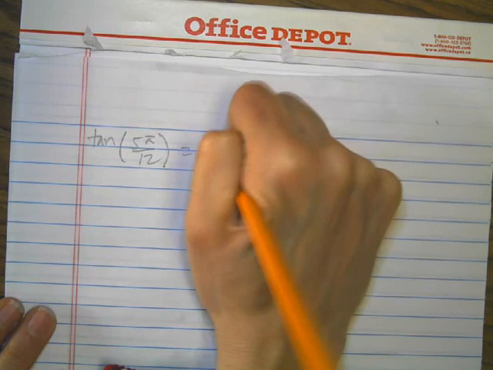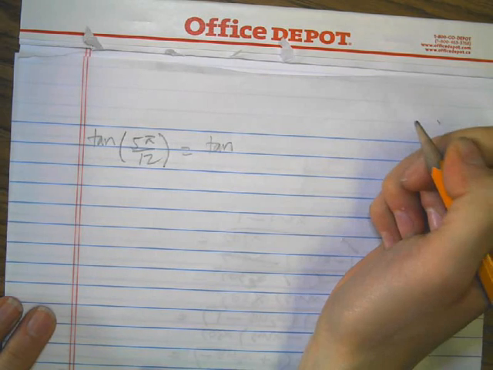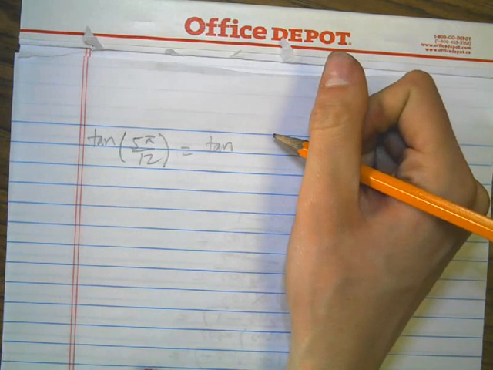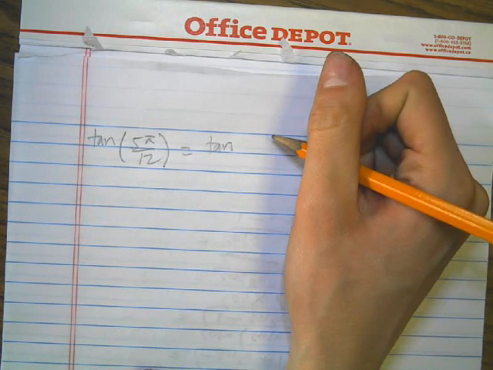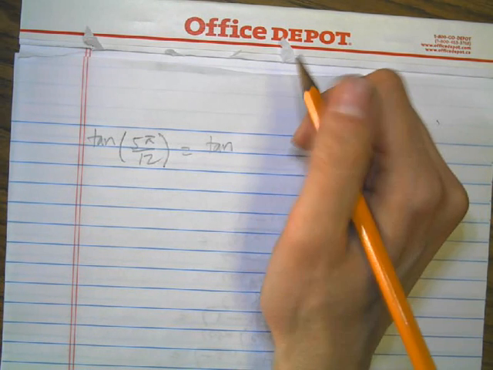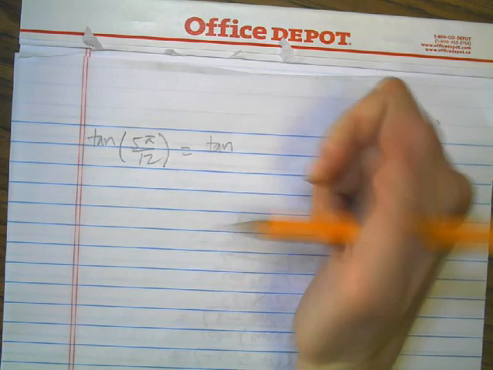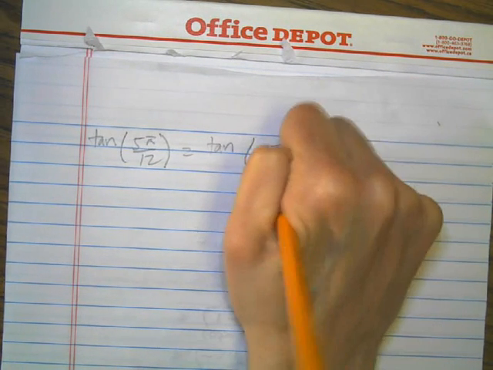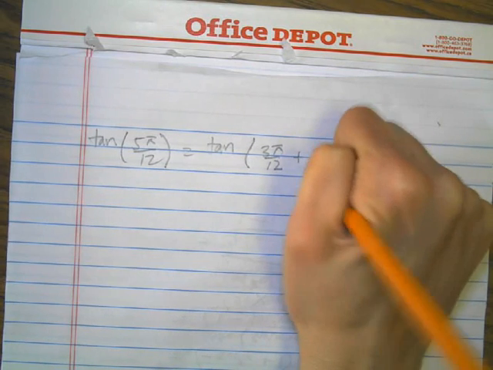So I'm going to leave my tangent, and then I'm going to think of two things that add up to 5 pi over 12. So naturally, I think of 3 and 2. 3 and 2 make up 5. And 3 over 12 can be reduced, and so can 2 over 12. So I think, alright, that's probably going to work. And it's 3 pi over 12 plus 2 pi over 12.